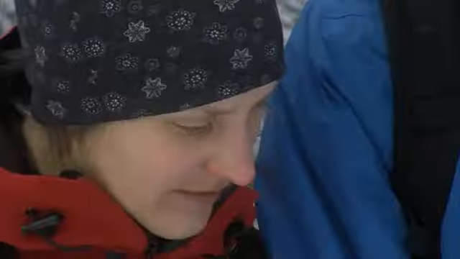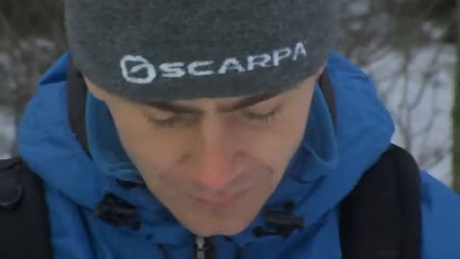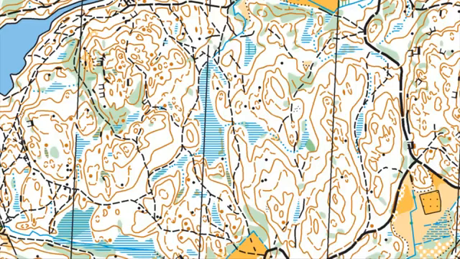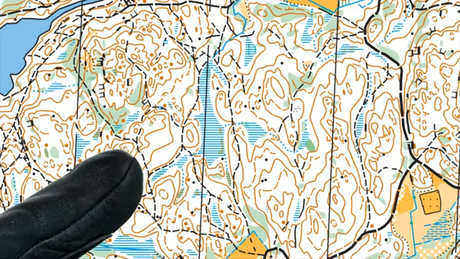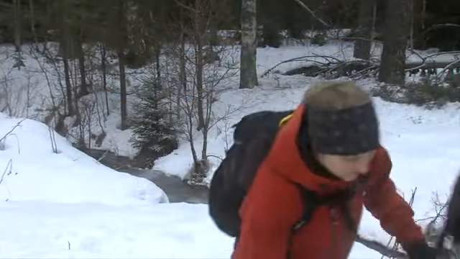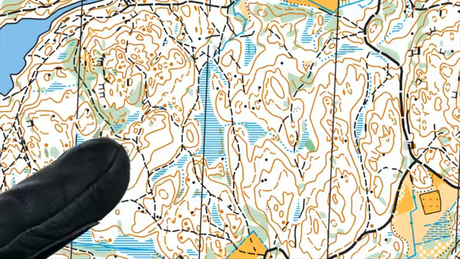By checking terrain objects, you can easily keep track of position, and also be ready when it's time to change direction. If you keep the map oriented north and your thumb on your current position, it will be easy and quick to find your last known position the next time you look at the map.